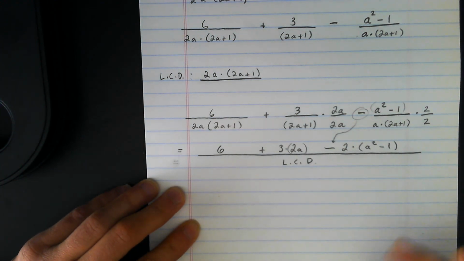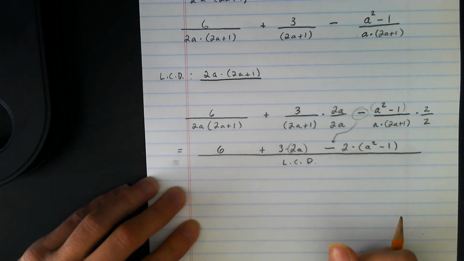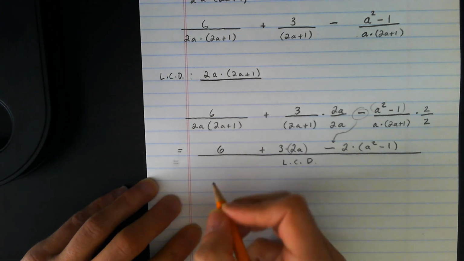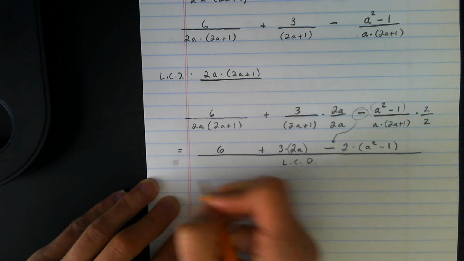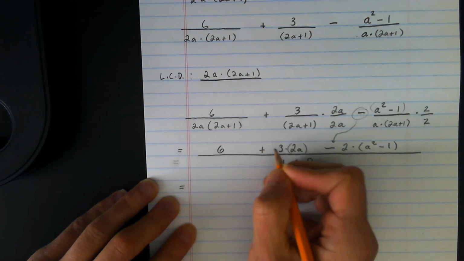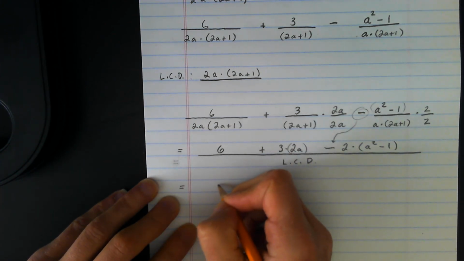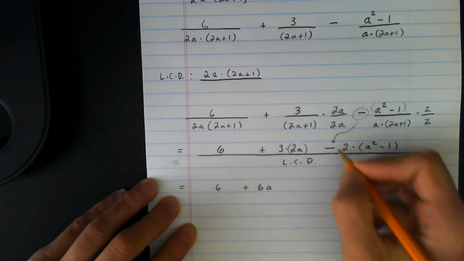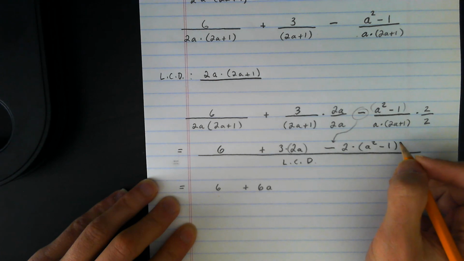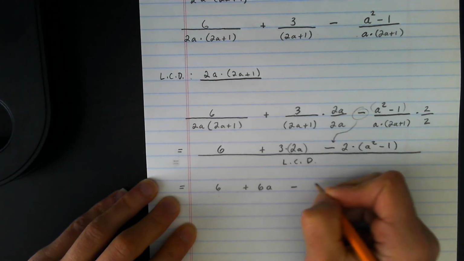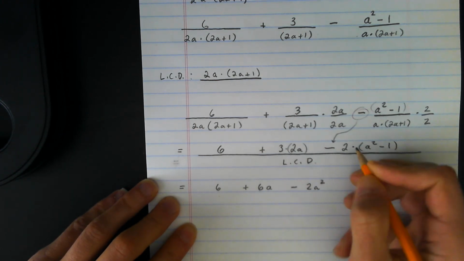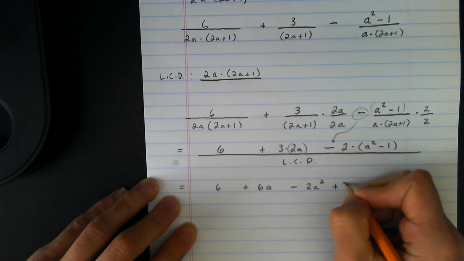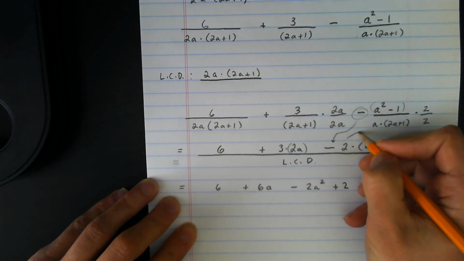Okay, good. So the hard part's done, I think, at this point. All we need to do now is just expand and collect like terms, which gives us this. Well, I've got 6 plus 6a. And then if I distribute the negative 2, I get minus 2a squared plus 2. That's if I distribute this.